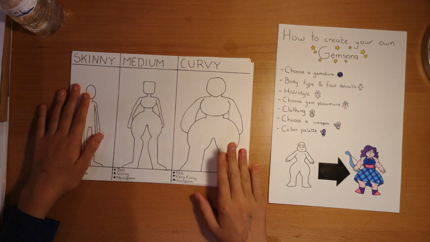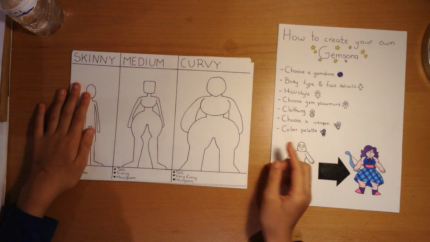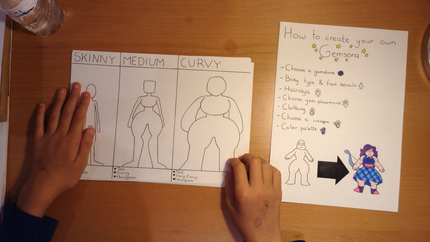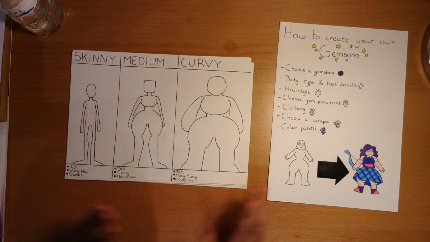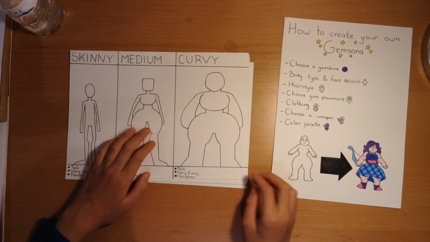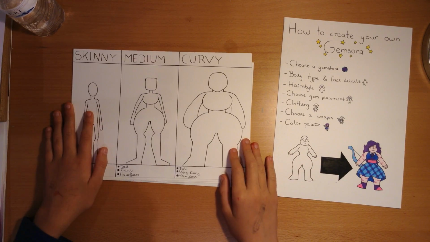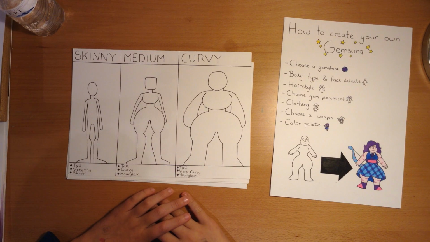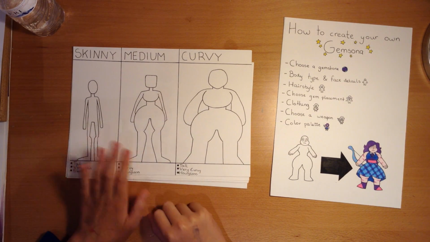And next, curvy. This one is taken from Sugalai, and it is even taller than the medium one. It is very curvy and has an hourglass shape, but it is really extreme. You can see, like, boom, boom. You get it, okay? It's the hourglass shape, and that's it. 3 different body types: skinny, medium, curvy.